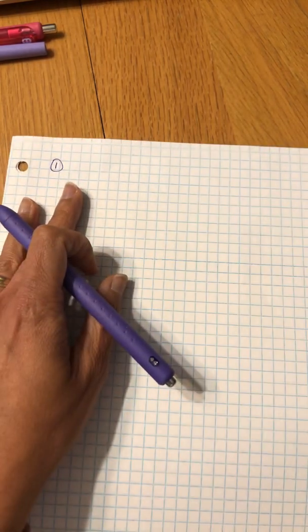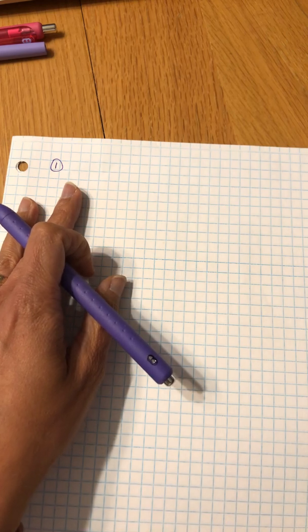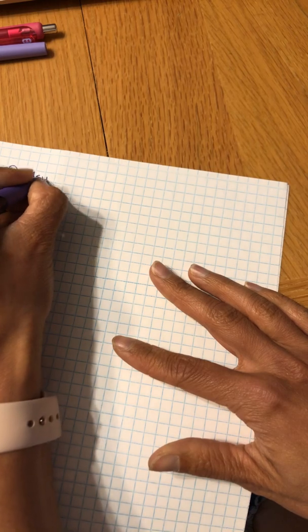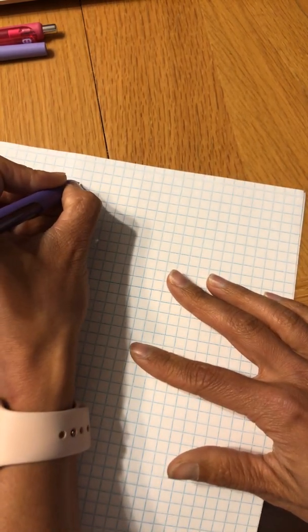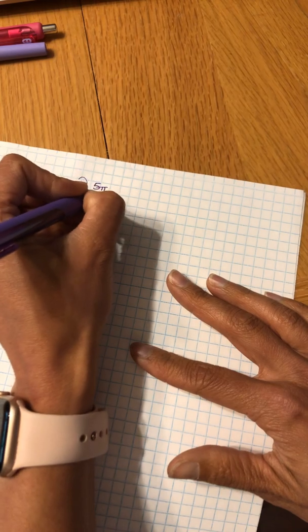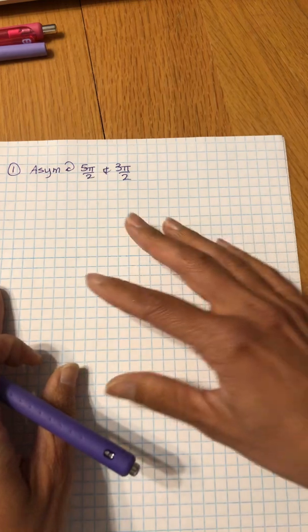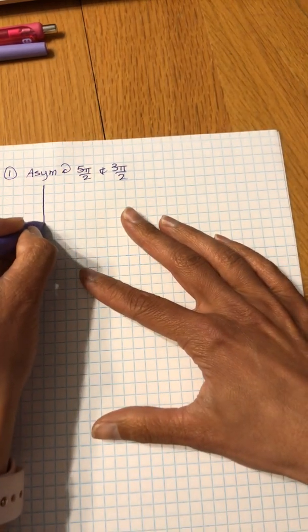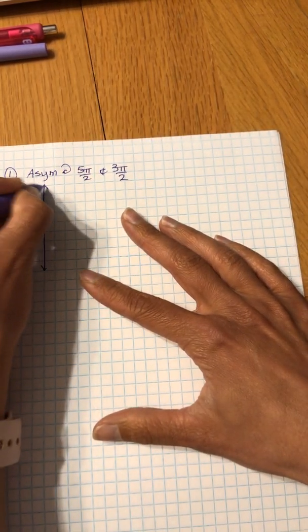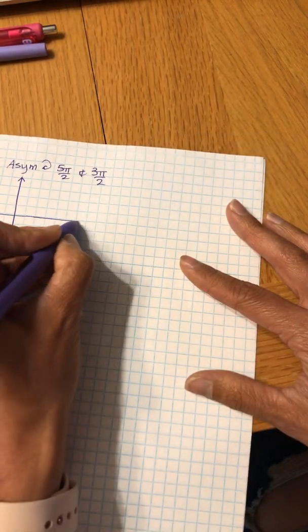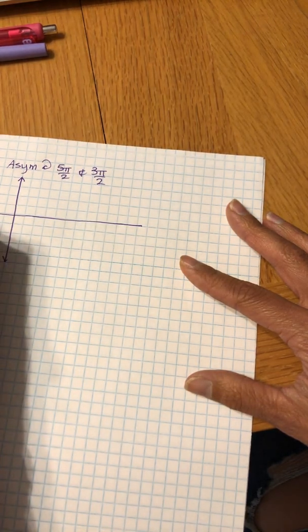So, okay, so this is tangent, and I need more of the positive side since I have asymptotes at 5 pi over 2 and 3 pi over 2. Okay, so let's remember we have asymptotes at 5 pi over 2 and 3 pi over 2. Okay, so I'm going to draw my graph, try to draw straight lines as best as I can.